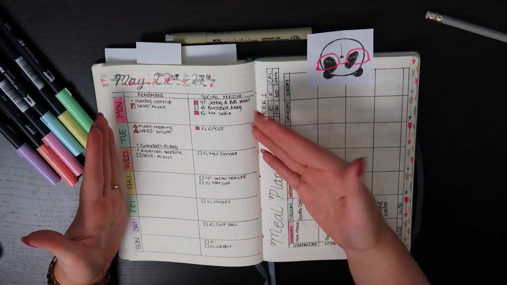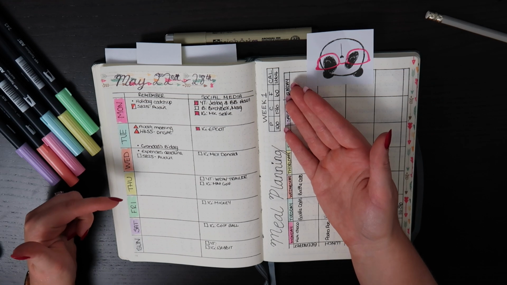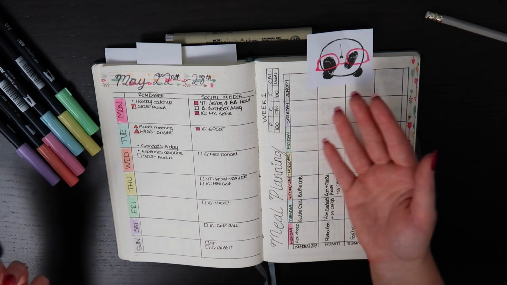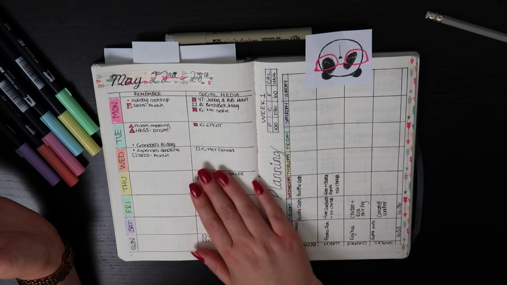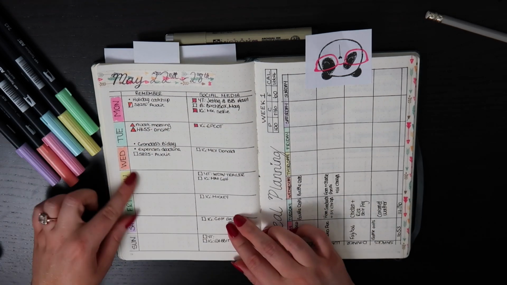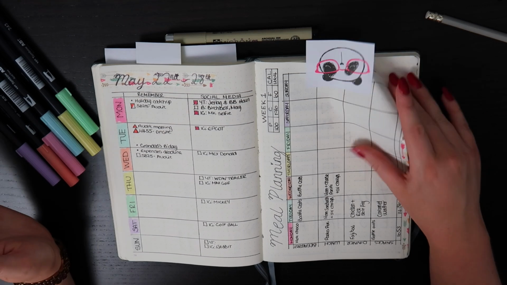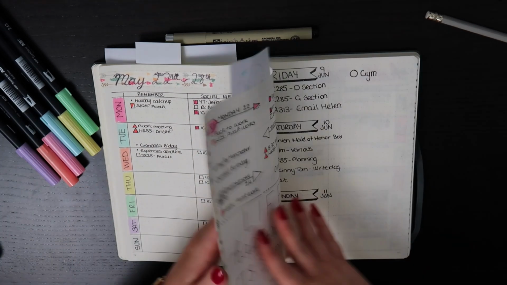Then I can see at a glance everything that I need to do, and I can fill in, say I can see that I've got a Saturday free, I can fill something in if I need to. I really like this layout. I kind of fell off the wagon here because I was getting ready for holiday and everything, but I liked the idea of this layout.